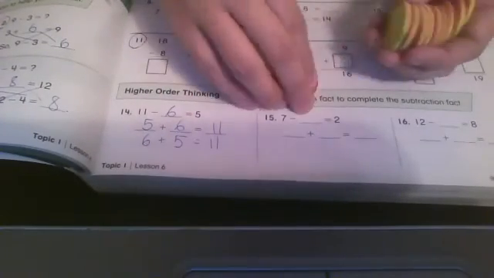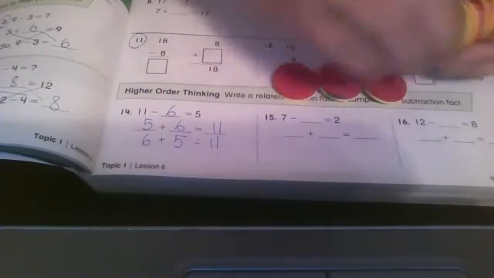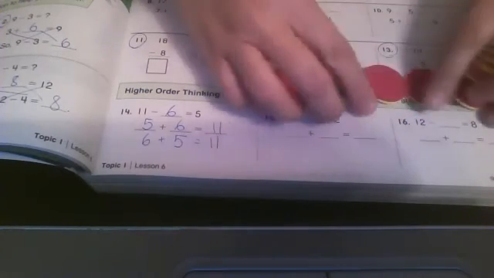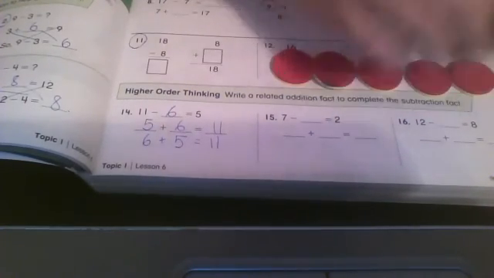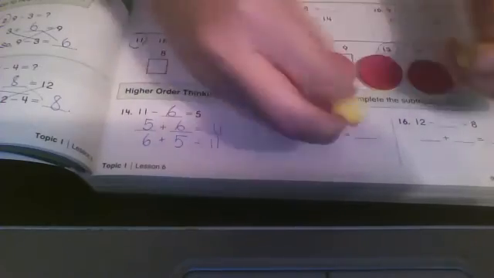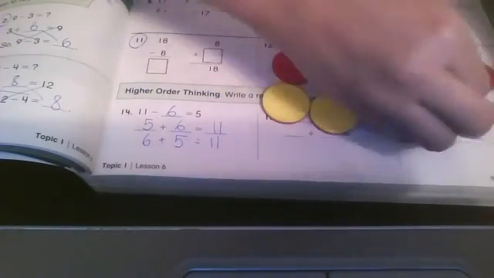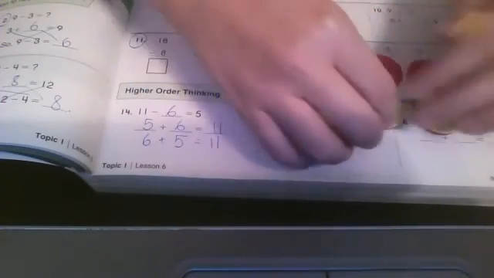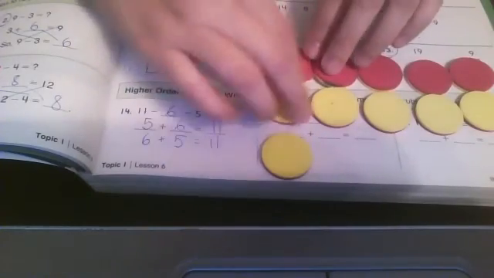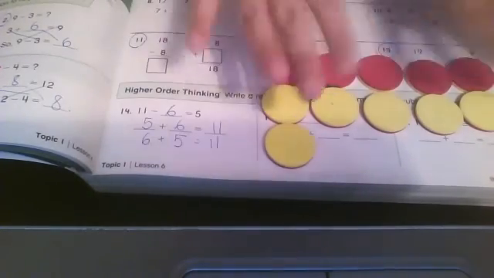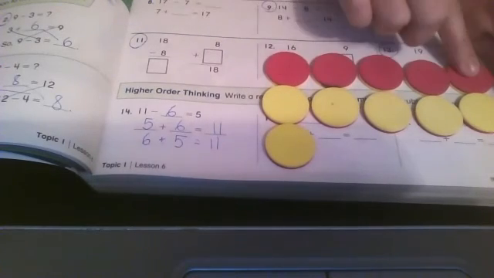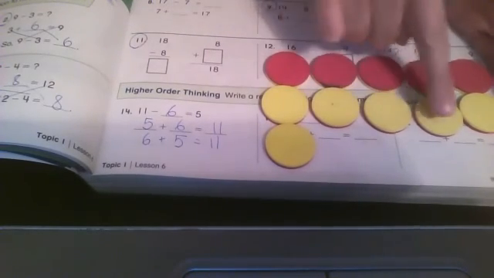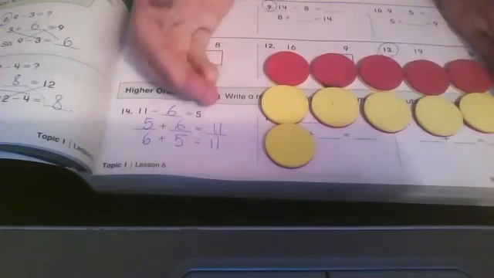So let me see. 1, 2, 3, 4, 5. Here's my 5 plus 6. Let's try it. 1, 2, 3, 4, 5, 6. Right? I have them arranged into a 10 frame. Let's see if that makes 11. 5, 6, 7, 8, 9, 10, 11. It sure does. It all checks out.